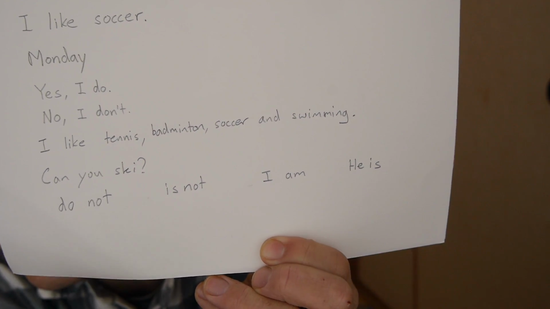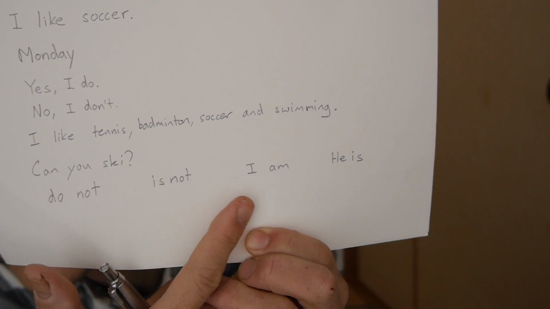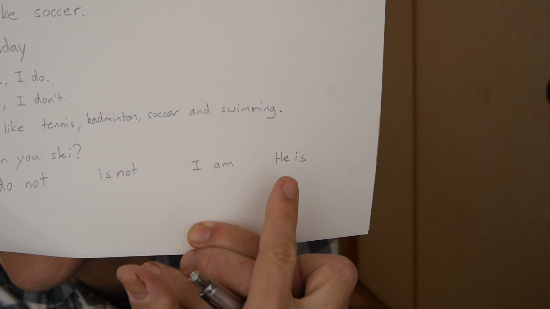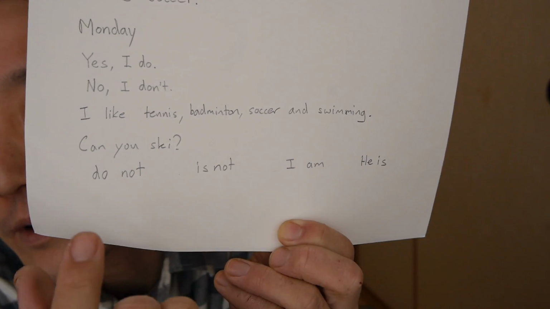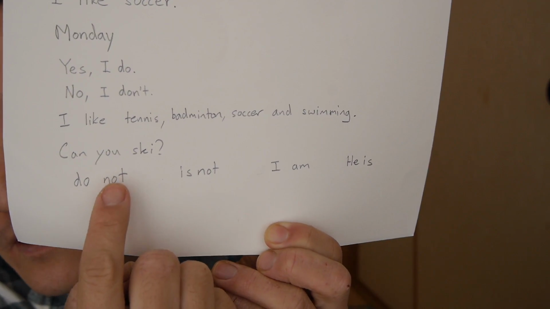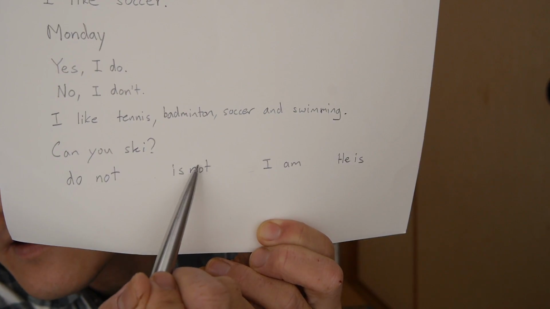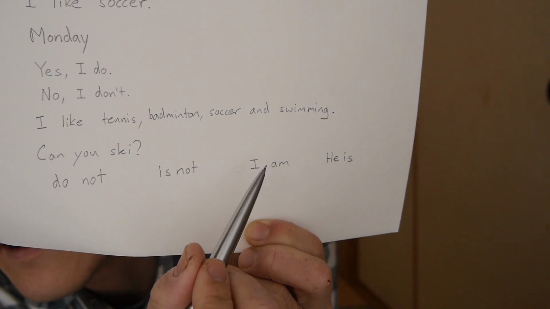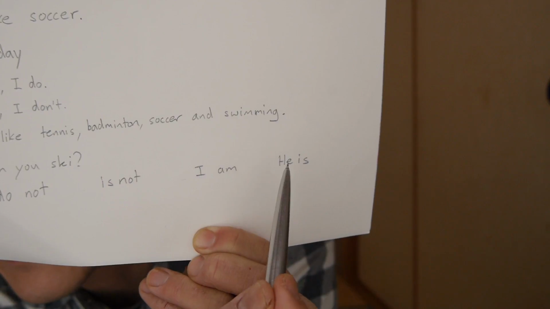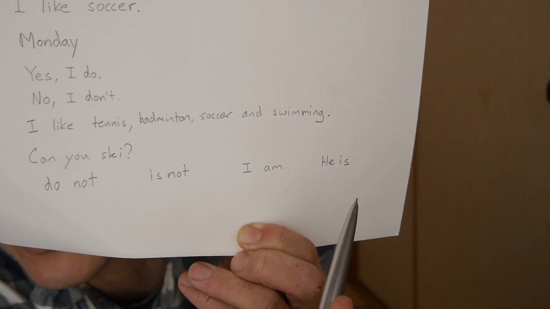Alright, and what we're going to do is we're going to make these shorter, so do not changes to don't, is not changes to isn't, I am changes to I'm, and he is changes to he's, okay? And all of these times, when we do not, this second O disappears, okay? And we put an apostrophe in here. This A disappears, and we put an apostrophe in its place. And this one, the I disappears, and we put an apostrophe in here. Okay, I will write it down and show you now.